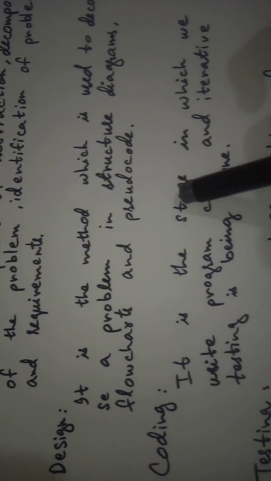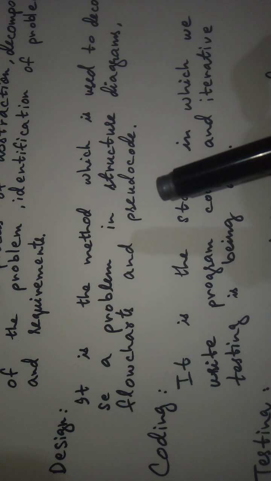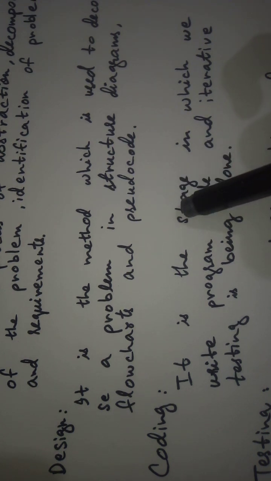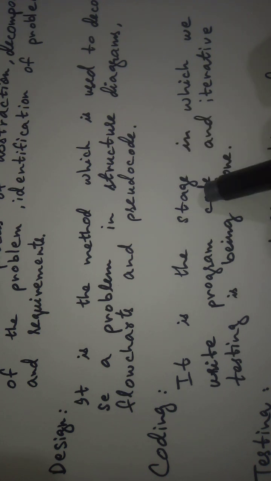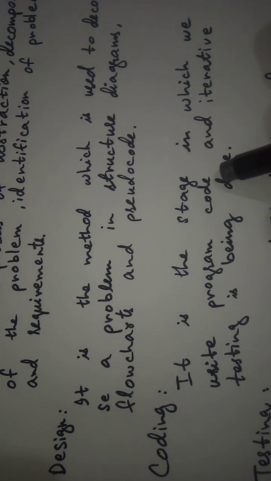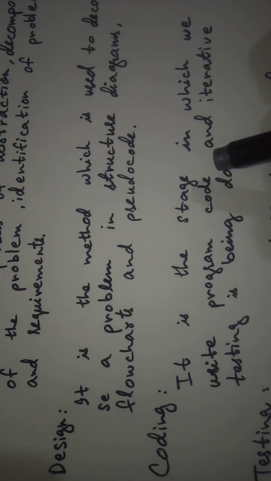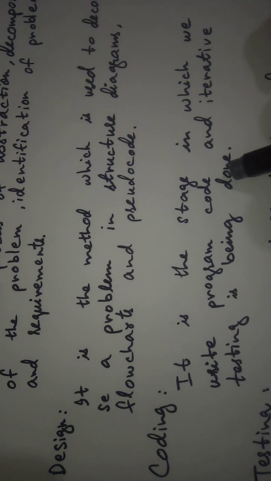Now the third stage that we have in the program development life cycle is called coding. It is the stage in which we write program code and iterative testing is being done. Iterative testing means repeating tests, so we check what type of error we have in our problem.